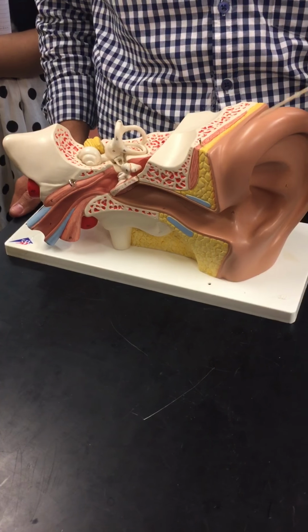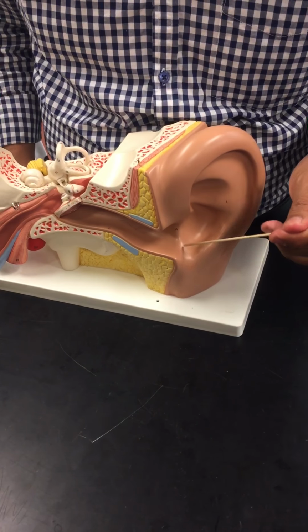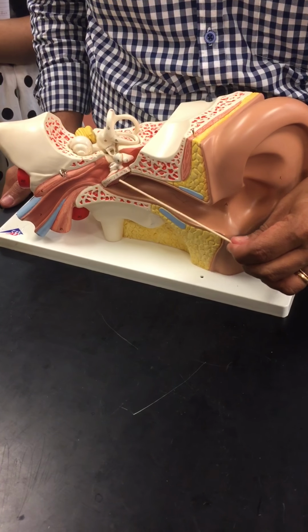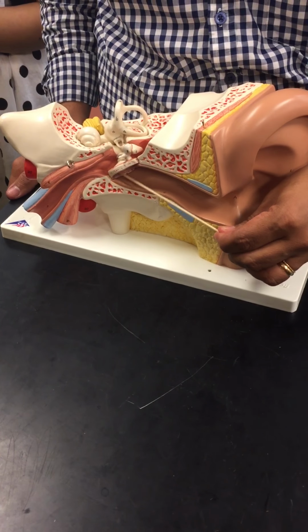So let's start with the outer ear. We have the auricle, the external auditory canal, the tympanic membrane.